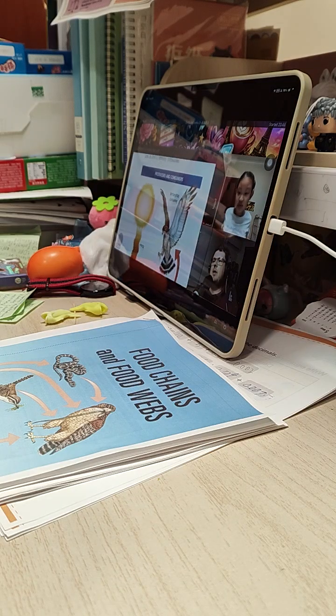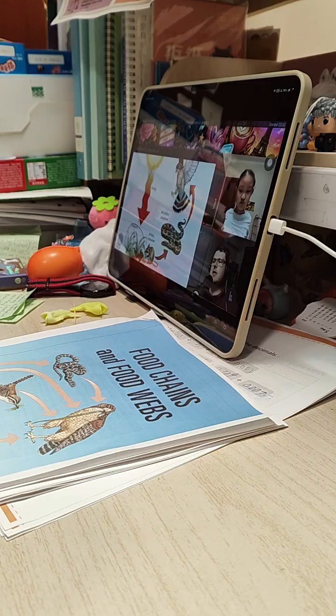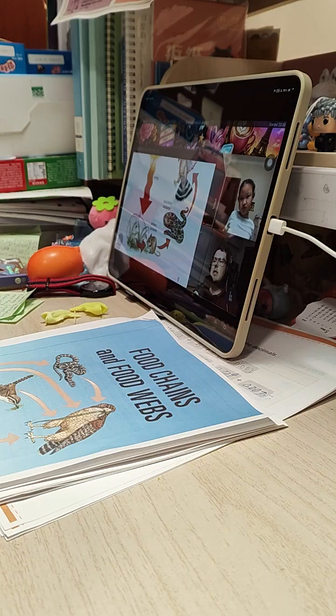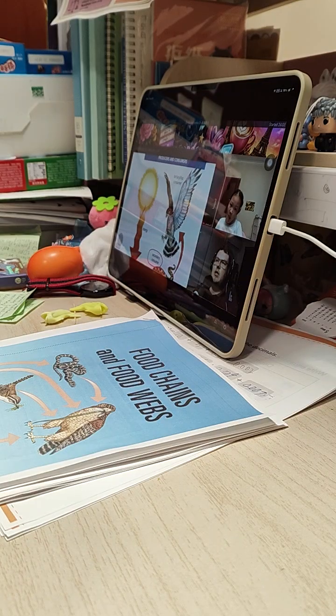So here is the producer, right? It gets its energy from the sun. Then the first consumer is the primary consumer, and this is the mouse. The snake is the secondary consumer. And then at the top of the food chain is the top, or tertiary, consumer, which means third.